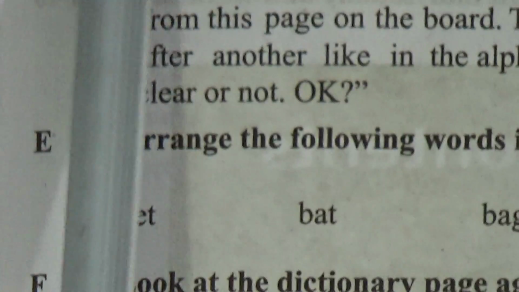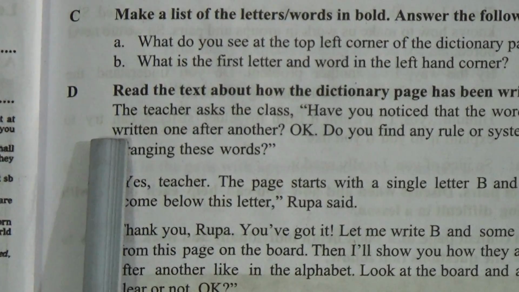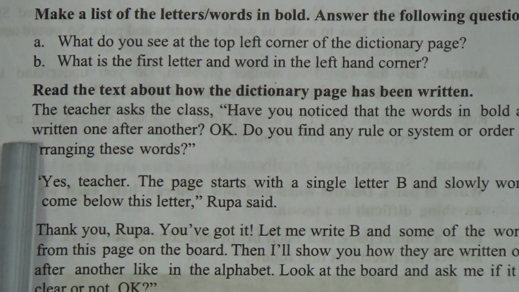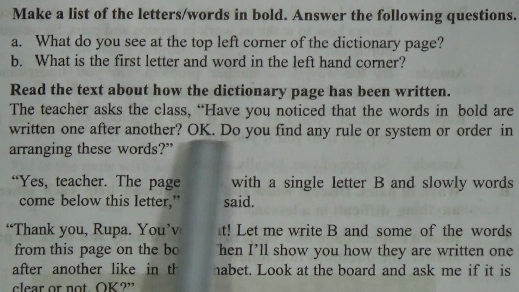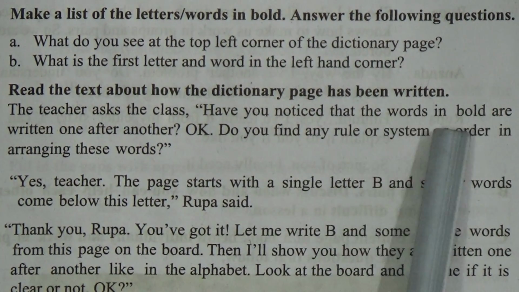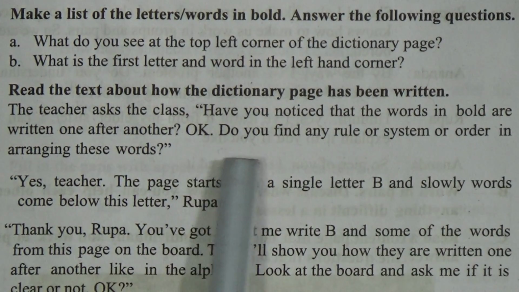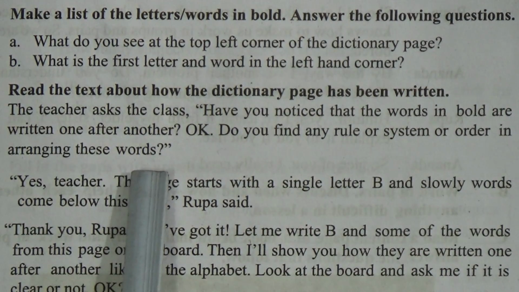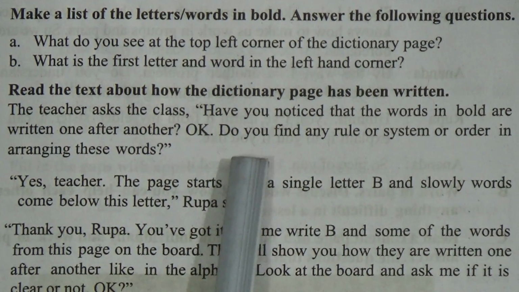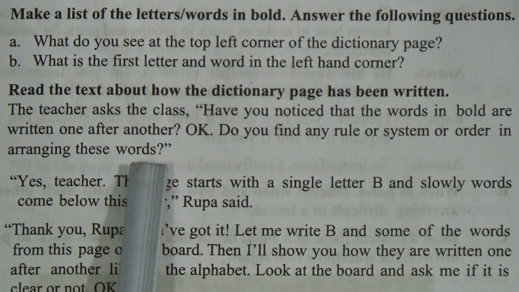Let's look at the next page. We will read a text here in page 13. So the teacher is discussing how to look up words in a dictionary with the students. The teacher asked the class, have you noticed that the words in bold are written one after another? Okay, do you find any rule or system or order in arranging these words? So the teacher is asking the students if they have noticed any system in arranging the words.